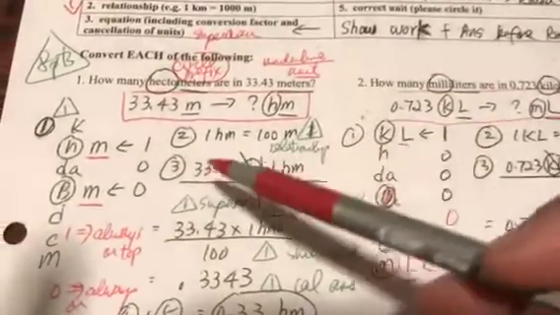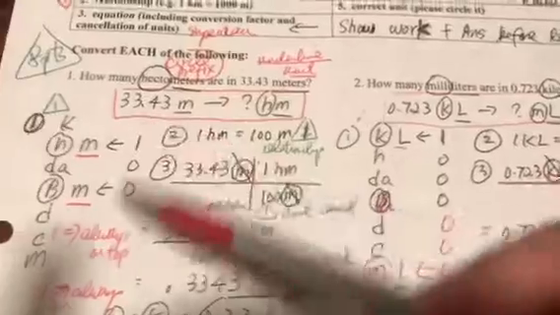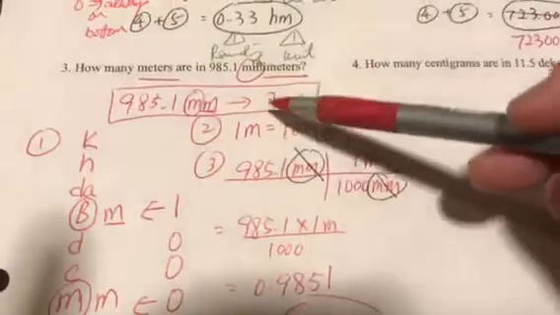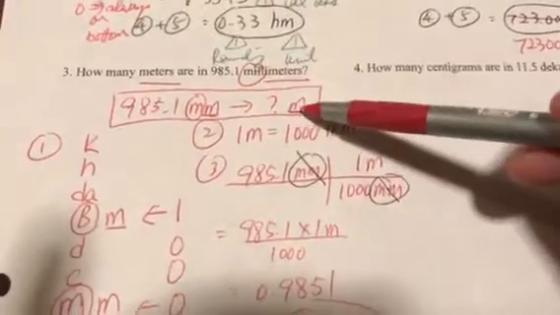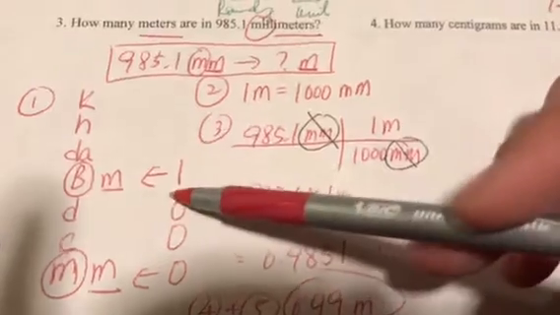Because this one, we don't use the metric chart. We use the prefix. We use the King Henry. And then besides the King Henry, everything else is the same. And I did the number 3 here. So it's MM to M. Again, the M has no prefix. So it's the base.